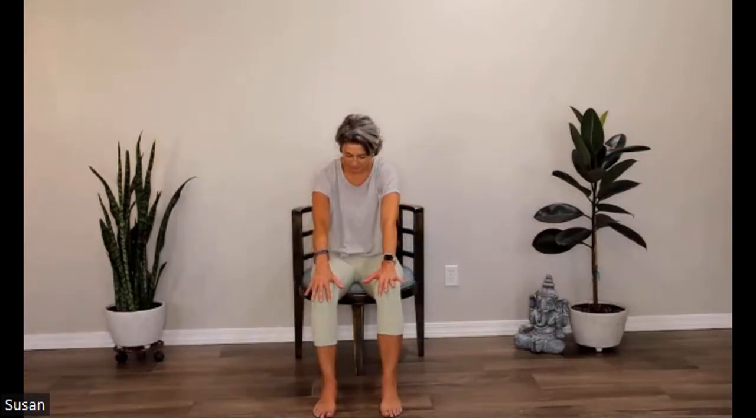Let's take a couple more cat and cows here. Inhale, lift the chest, arch the spine, exhale to round. Good. Inhale, lift and open and exhale. Good. Inhale up nice and tall. Good. Let's come up to stand, everyone.